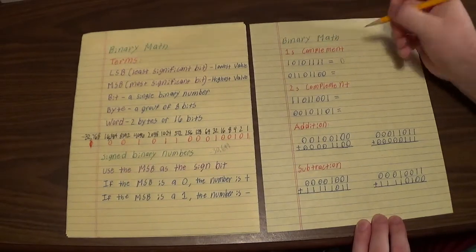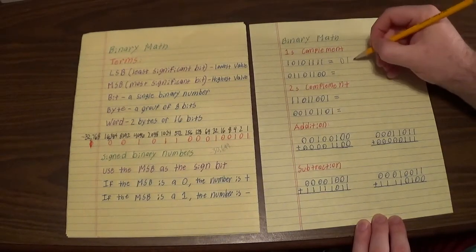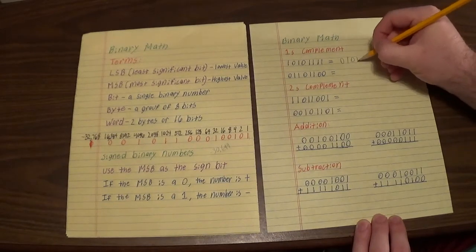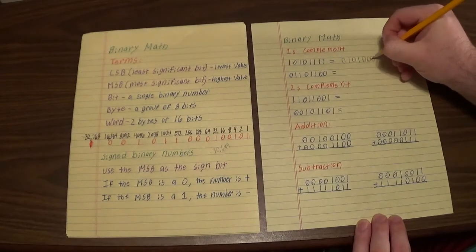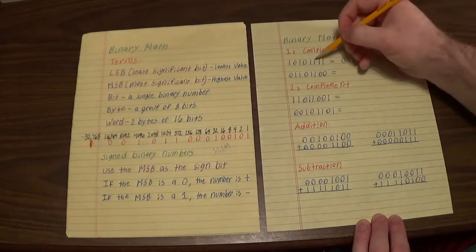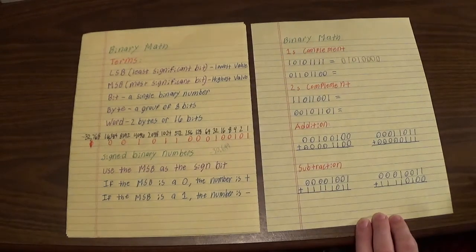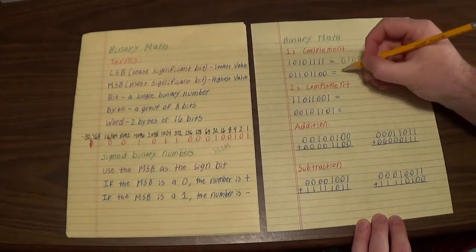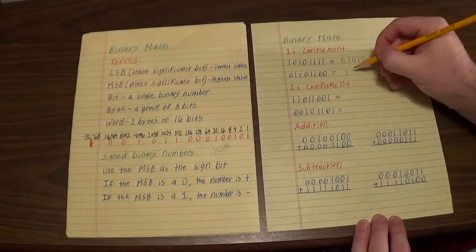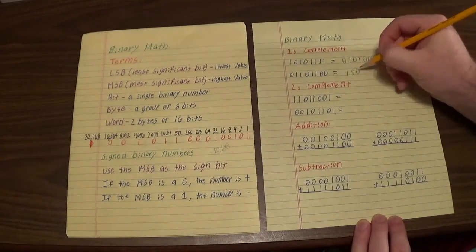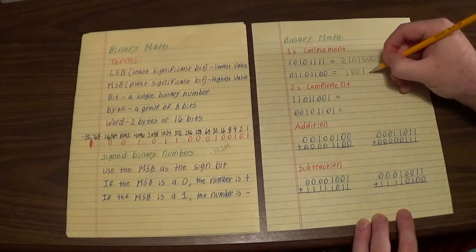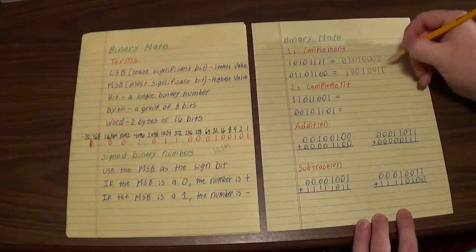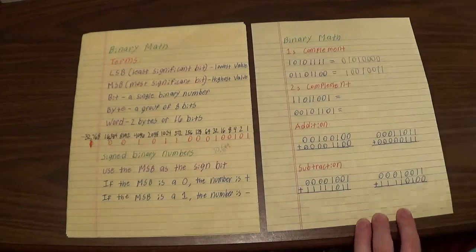So the 1 becomes a 0, 0 becomes a 1, 0, 1, and 4 zeros. That is the ones complement of this number here. For the second one, 0 becomes a 1, 0, 0, 1, 0, 0, 1, 1. So that is the complement of this number.